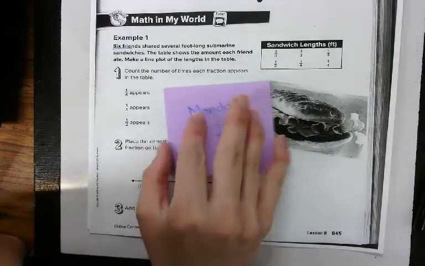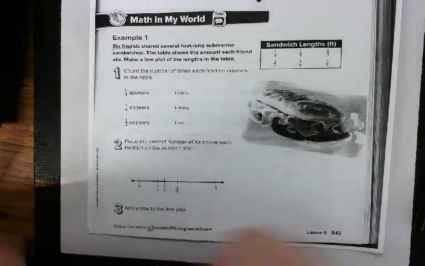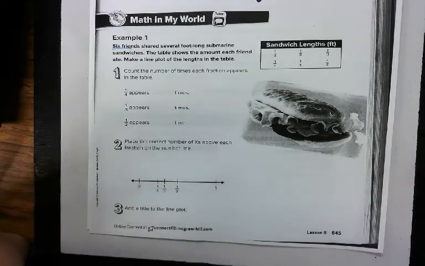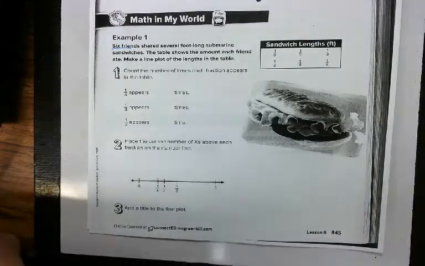As you can see, I'm actually going to be in the book with you today. It's easier to see this as we go through the example together, so I'm going to work through it on here. I'm on page 845. If you're not there yet, go ahead and pause and start up again when you're ready.